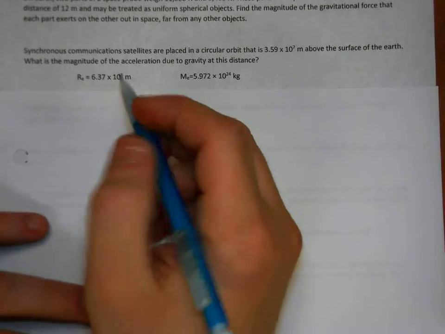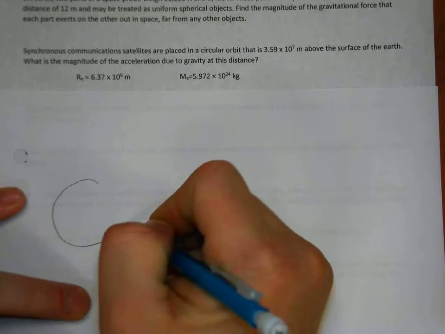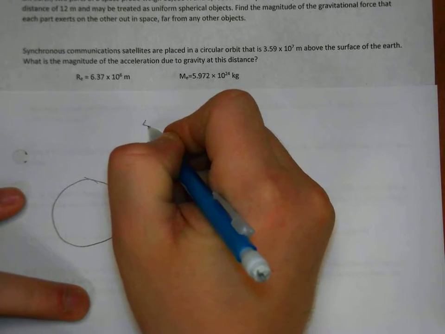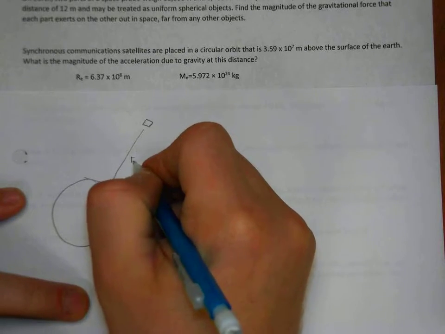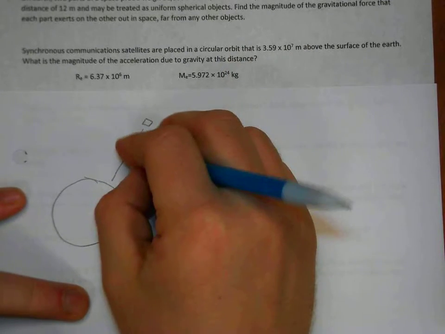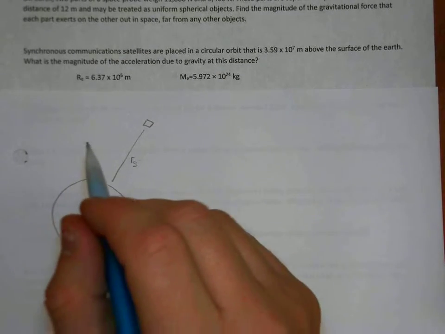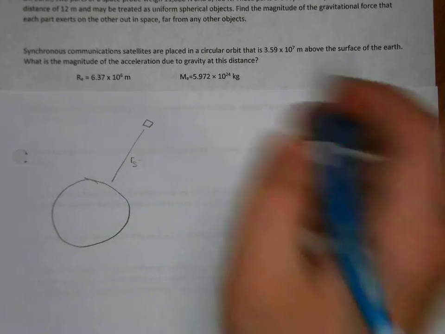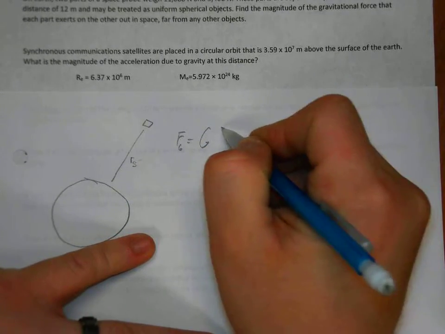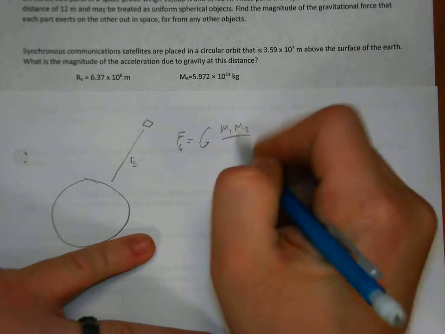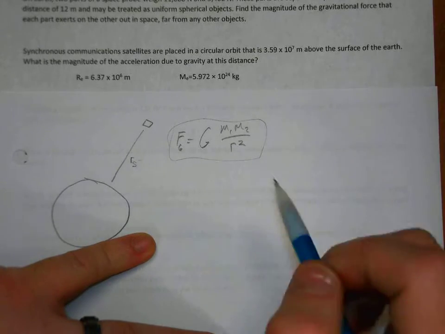Okay. I want to draw my picture here. And this is my satellite. Call this RS. And here's the trick to this problem. When we use Newton's law of universal gravitation, G M1 M2 over r squared, that's your general law. So start with this first.